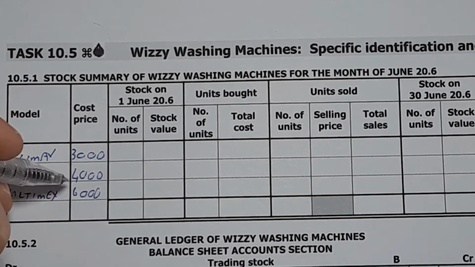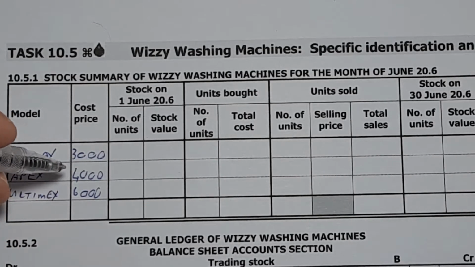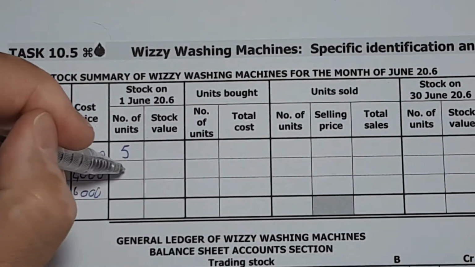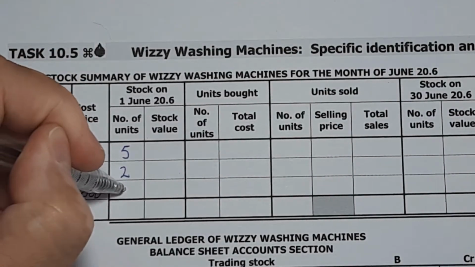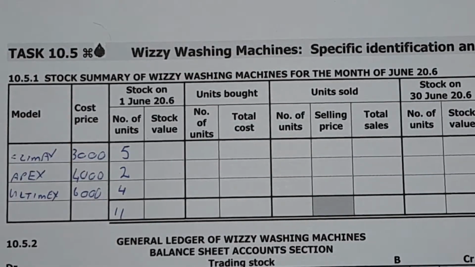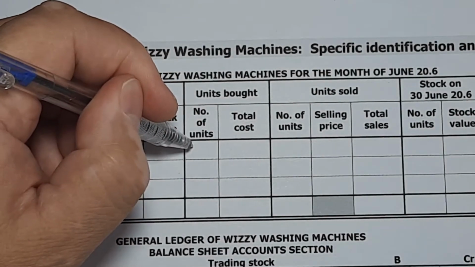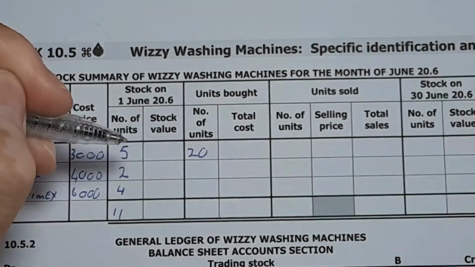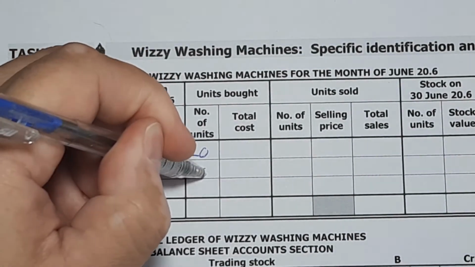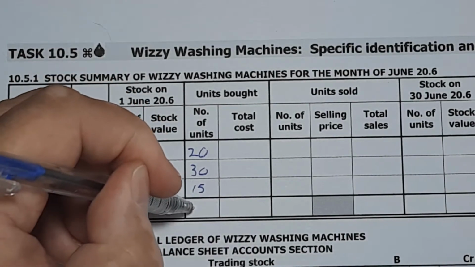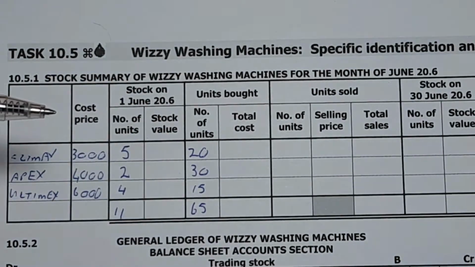That's the cost price. They gave us units of stock. There we had 5 units, 2 units, and 4 units, with a total of 11 units. We bought an additional amount of units here of 20, 30, 15. So we bought in total 65 units.